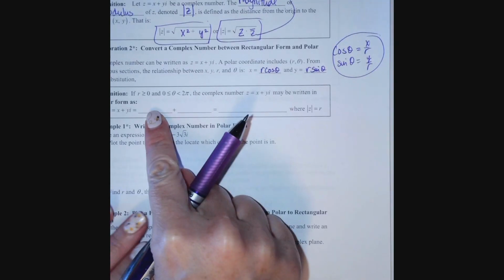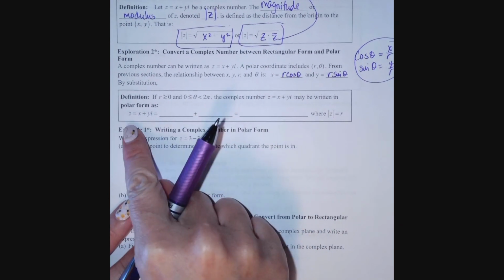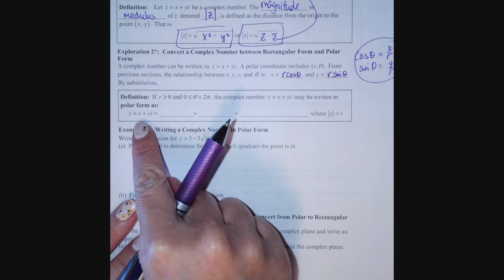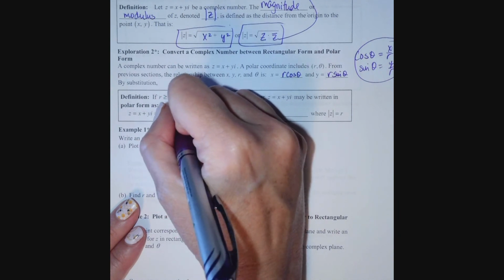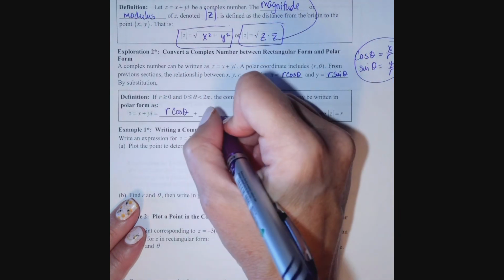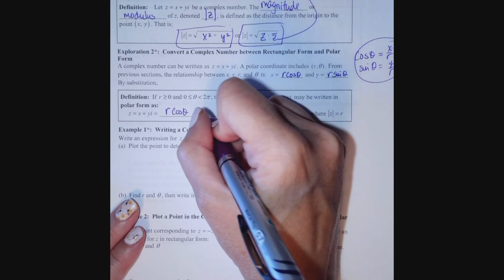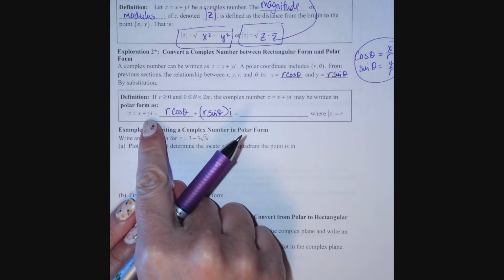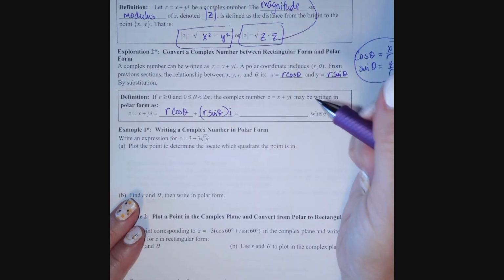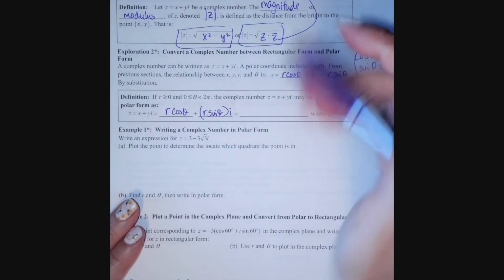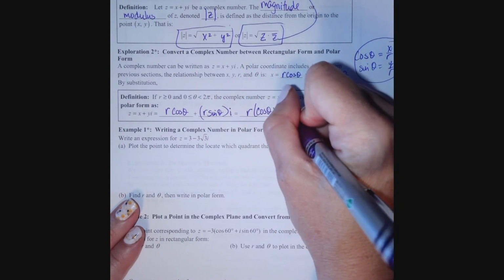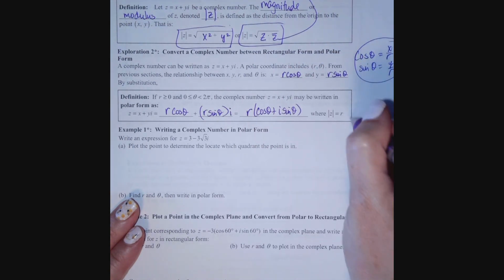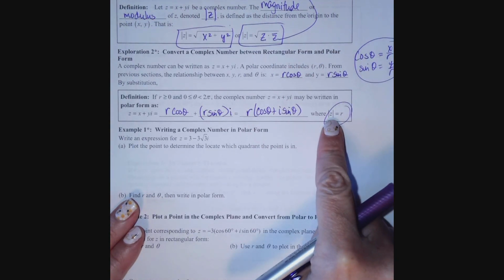And using substitution, z equals x plus yi is going to be the same thing as, if I substitute in for x, r cosine theta, and if I substitute in for y, r sine theta, times i right there. So I can write that, if I pull out that common factor, as r times cosine theta plus i sine theta, where my modulus is r.